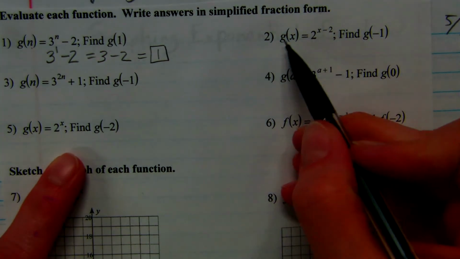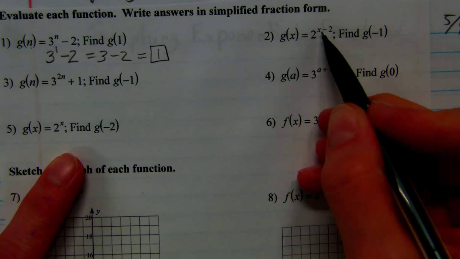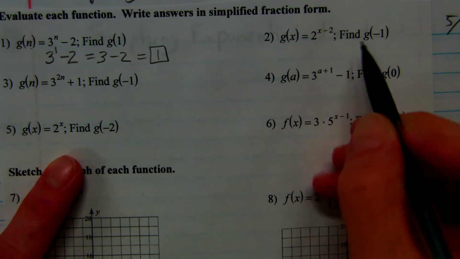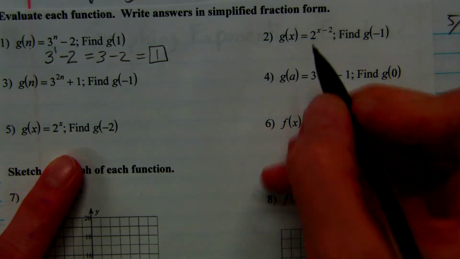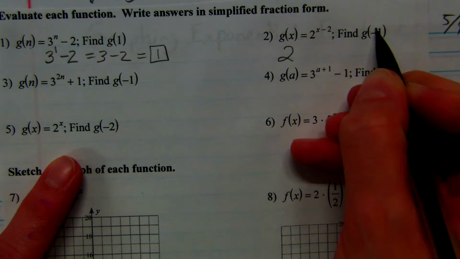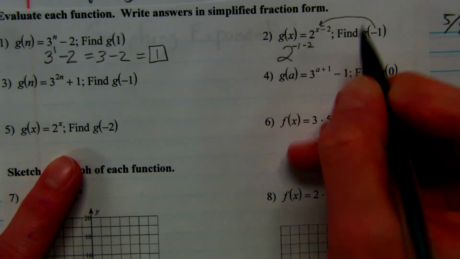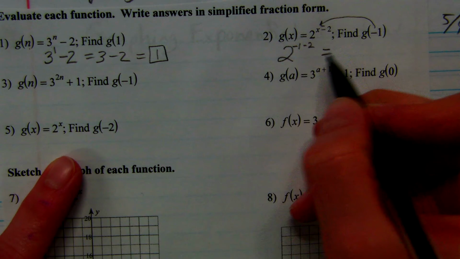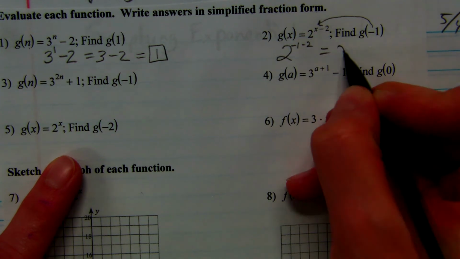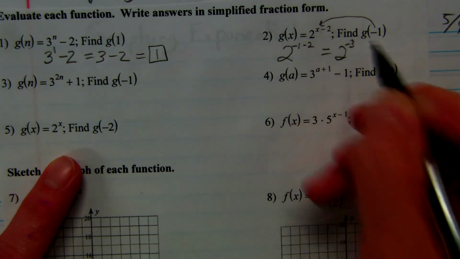So number 2, we have g of x equals 2 to the x minus 2 power. Find g of negative 1. So I'm going to have 2, and when I put the negative 1 up here for x, I'm going to have negative 1 minus 2. That becomes 2 to the negative third power. It's 2 to the negative cubed.